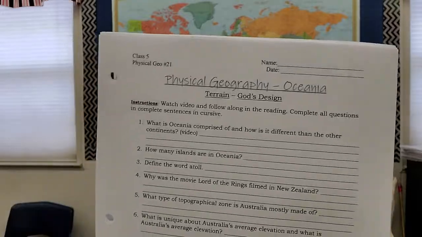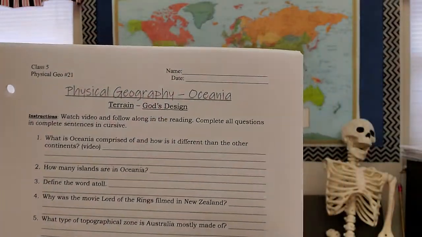So, hello, class number 5. We are working on Physical Geography 21. You'll see it there pretty clearly. We're looking into what we call Oceania, which is this area right here on our map.